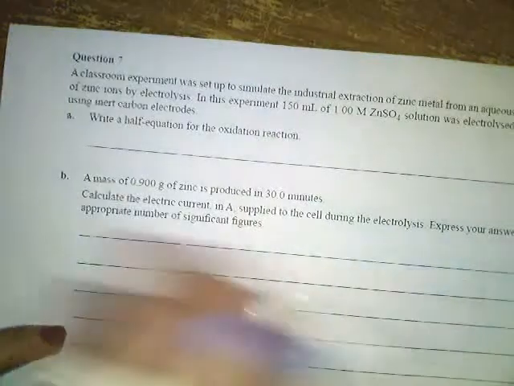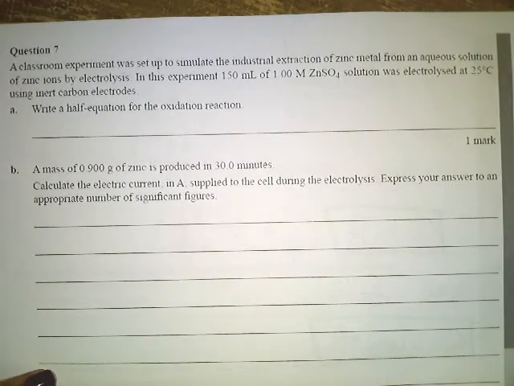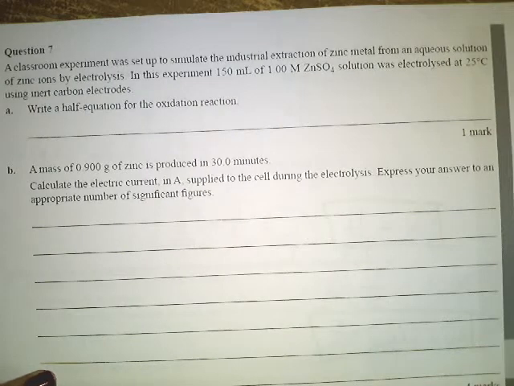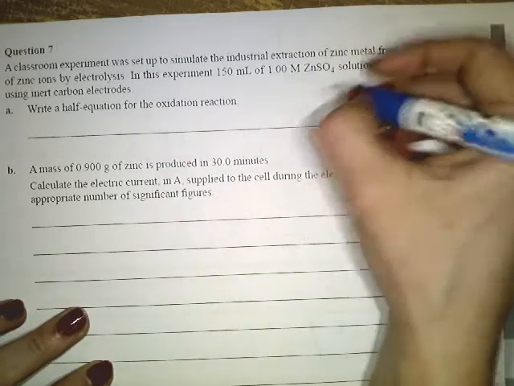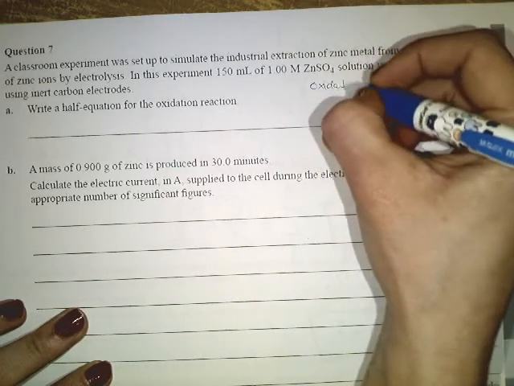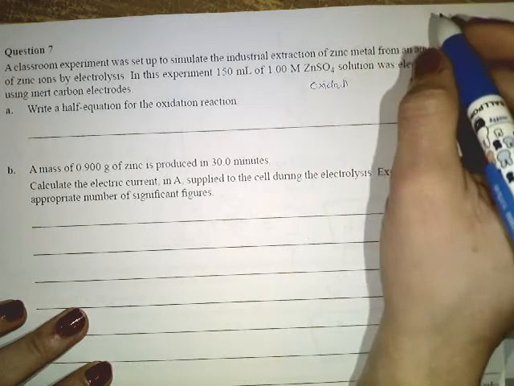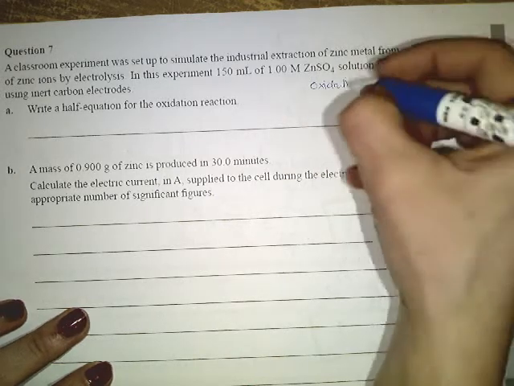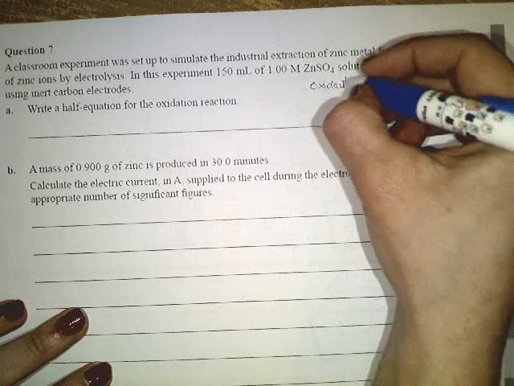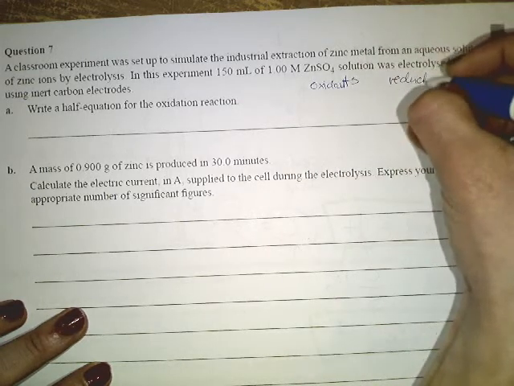Now, let's have a look. A classroom experiment was set up to simulate the extraction of zinc metal from zinc ions by electrolysis. In this experiment, 150 mL of zinc sulfate was electrolyzed. So we need to know the oxidation. Now let's just make sure that we won't have water as a competitor.